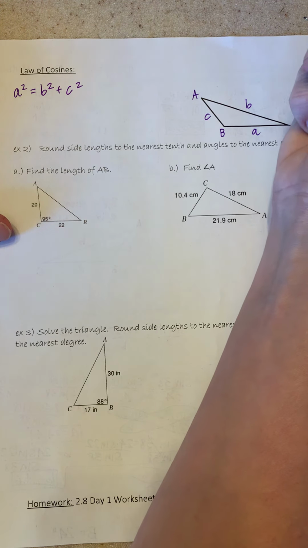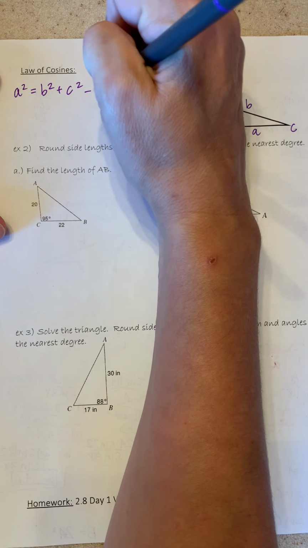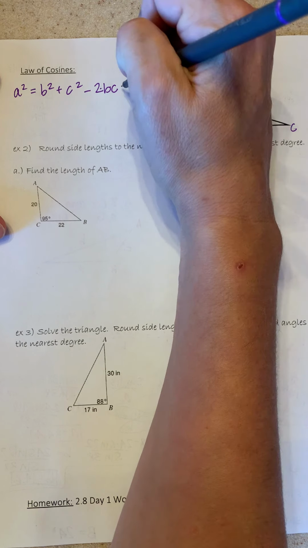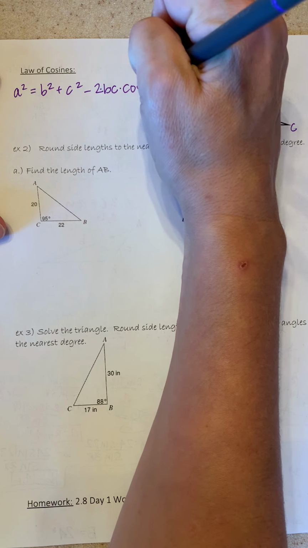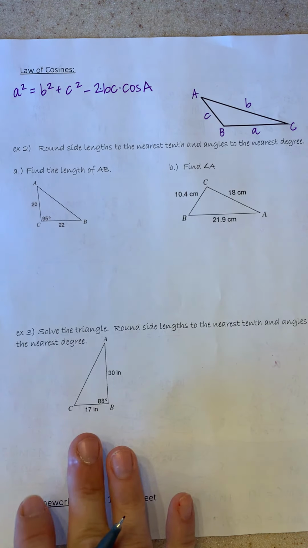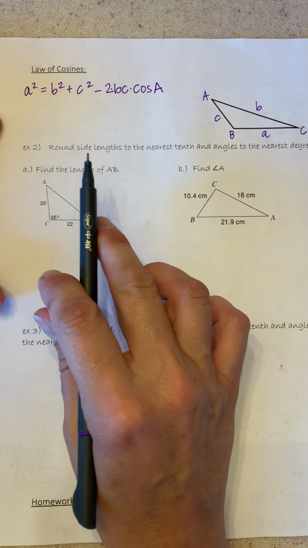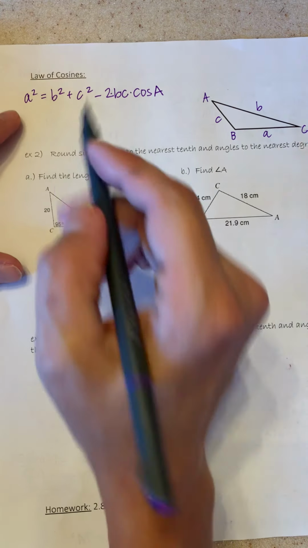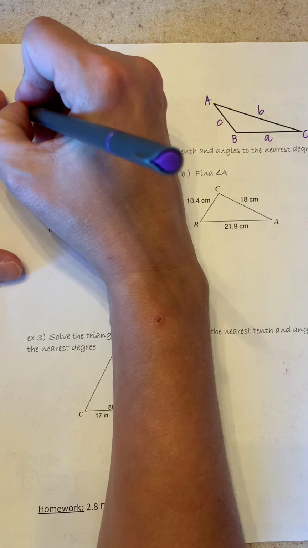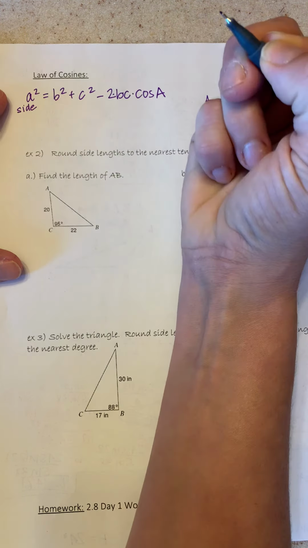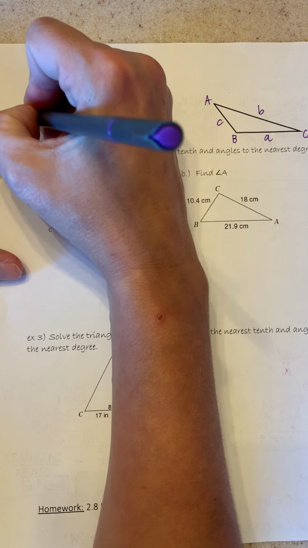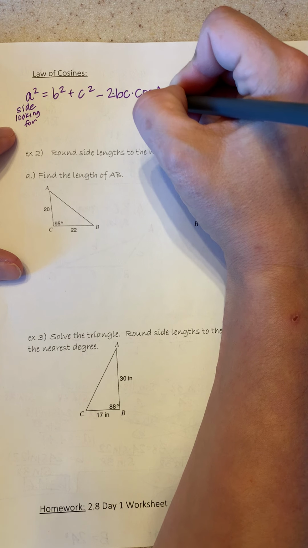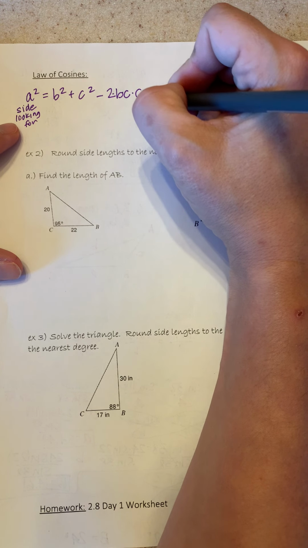So this is 2 times b times c, multiplied, times the cosine of A. I could write this 3 different ways. The key is I wouldn't worry about where the A, B, and C are. The biggest thing is this is the side we either know or are looking for, and this is the angle across from that side.